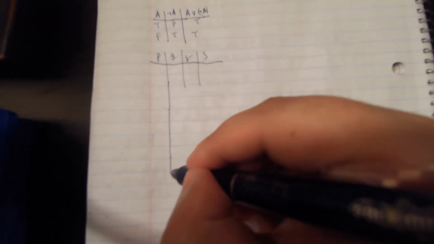I don't know if you remember. So P, Q, R, S: 1, 2, 3, 4, 5, 6, 7, 8, 9, 10, 11, 12, 13, 14, 15, 16. See? It's going to be a big truth table.